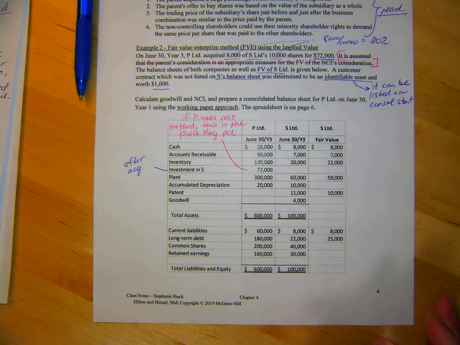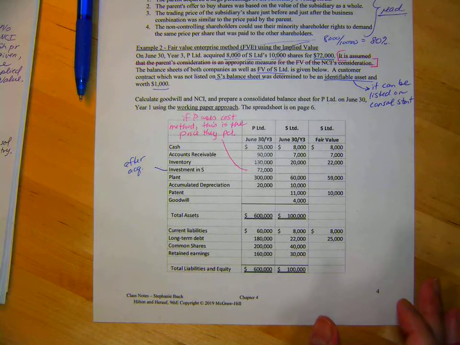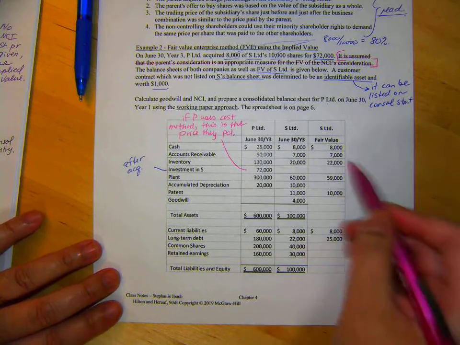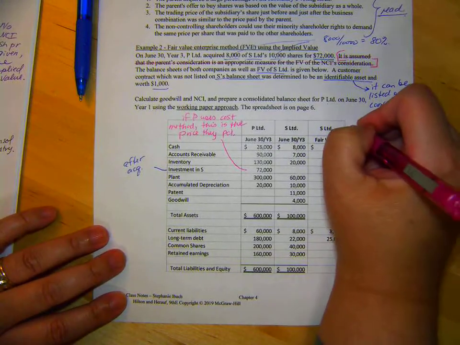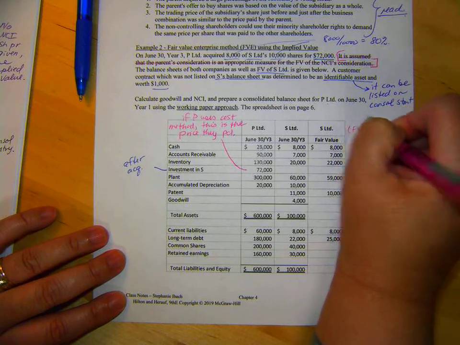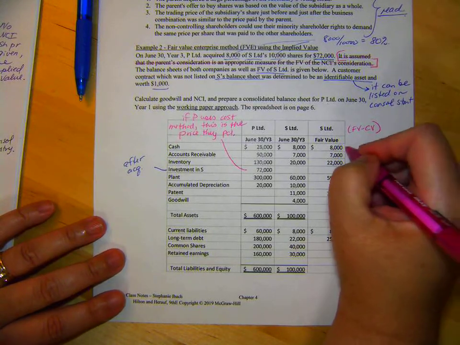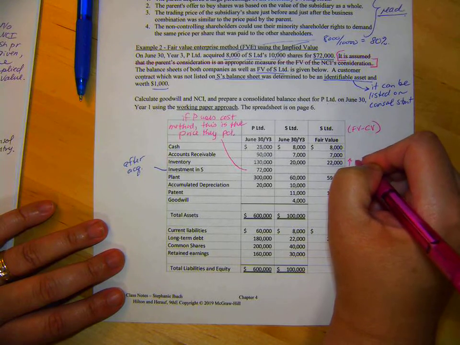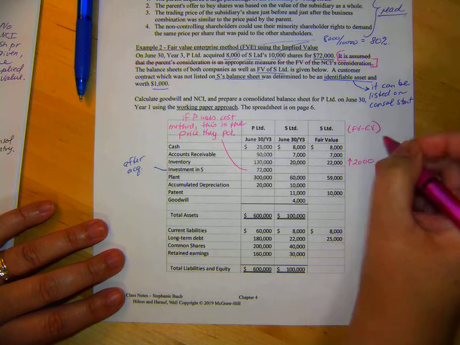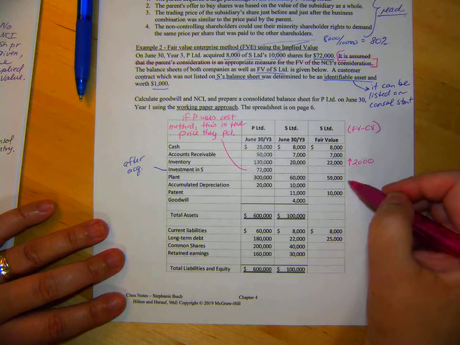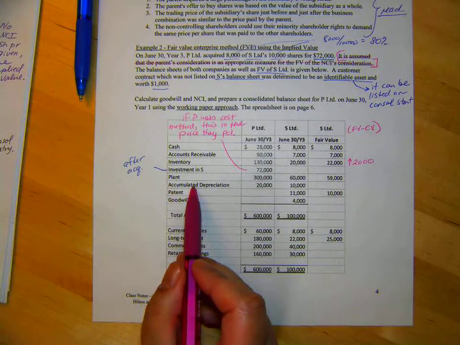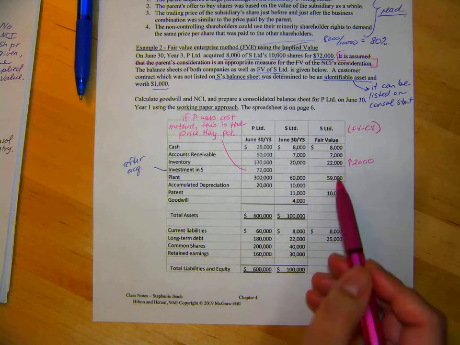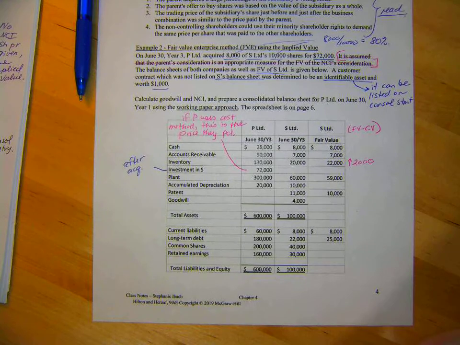Okay. What other things do we need to consider? Well, I want to do the FV minus CV again so that it's already done for us. So cash is the same, AR is the same, inventory went up by 2,000. Now we get to an accumulated depreciation. We've got 60 minus 10, and somehow we've got to get it to 59.